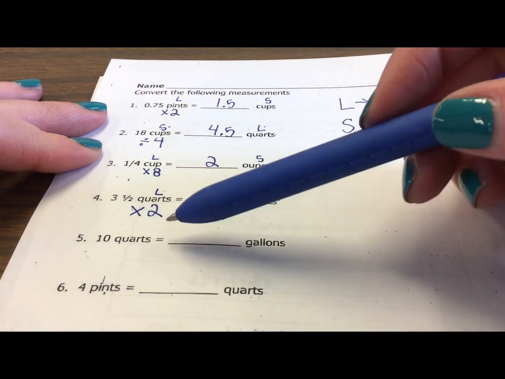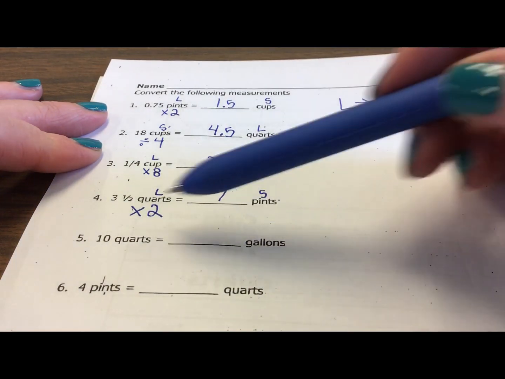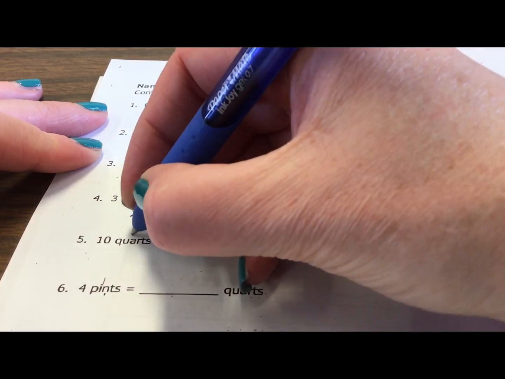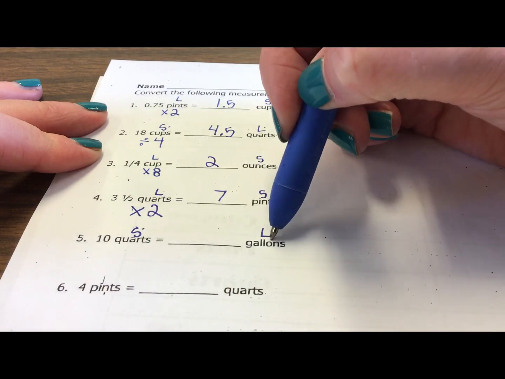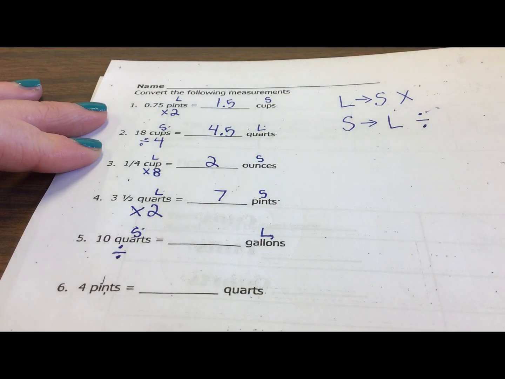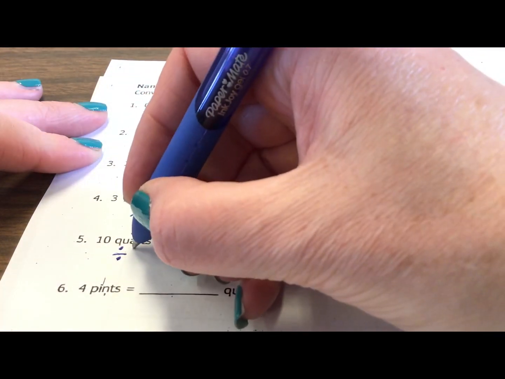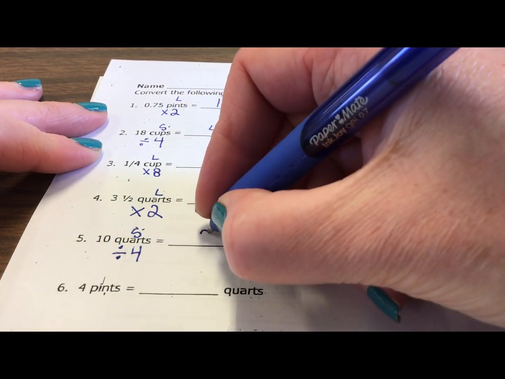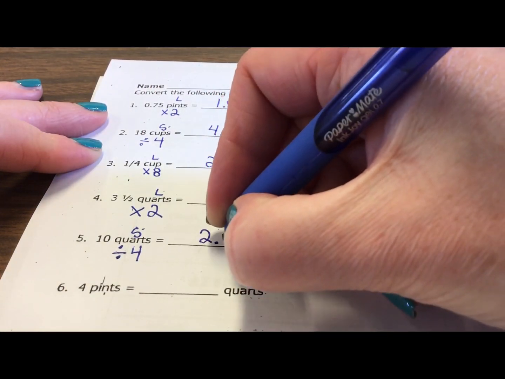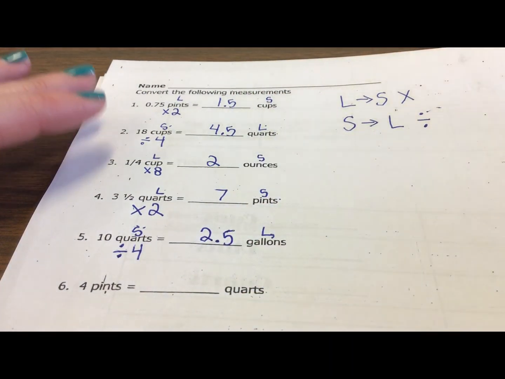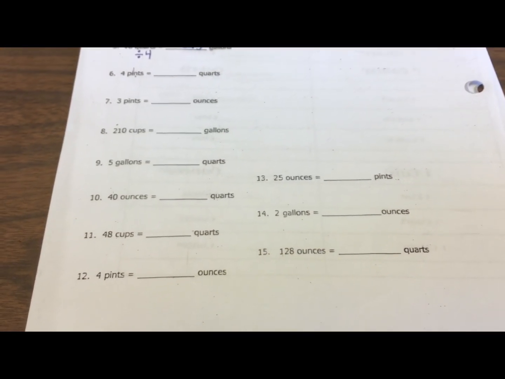All right, last one we're going to do together, and then I'm going to have you guys practice some. Quarts into gallons. Gallons are larger and quarts are smaller, so we're going small into large, which means that we divide. And we know that there are 4 quarts in a gallon, so we're going to divide by 4. 2.5 gallons.